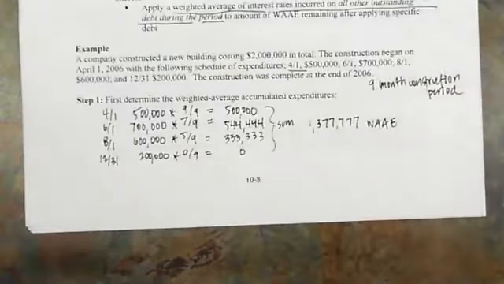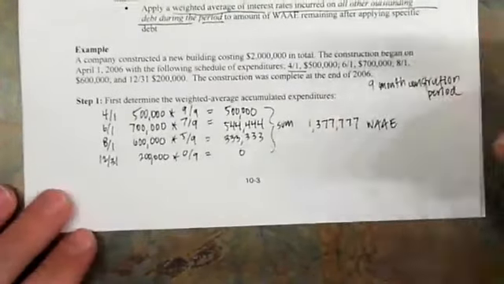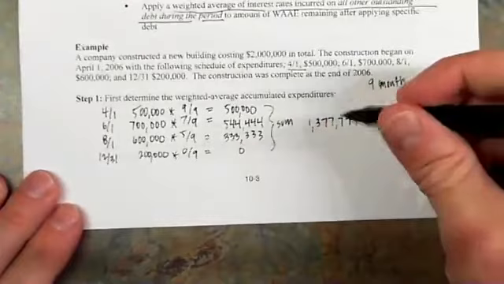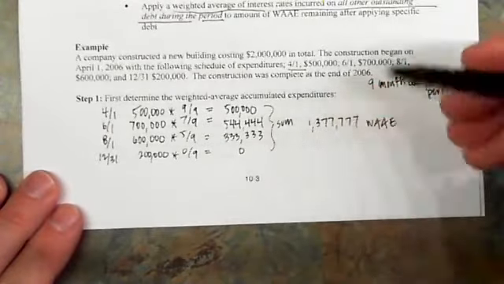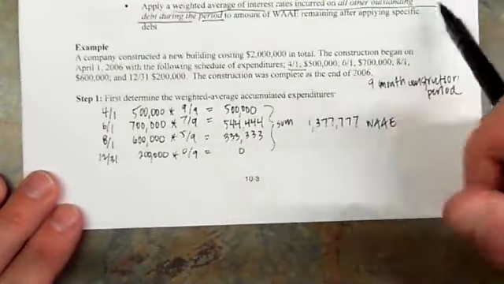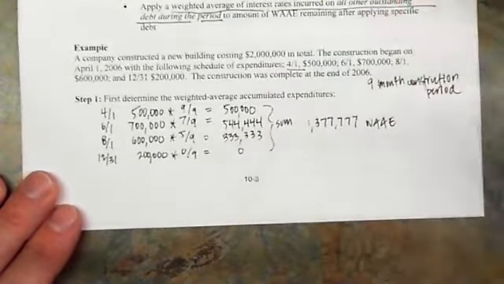Weighted average accumulated expenditures. Right? So this is the cost that could qualify for capitalization because of the time that they've been outstanding during the year. Now we go to figure out what is the debt. That's step 2.